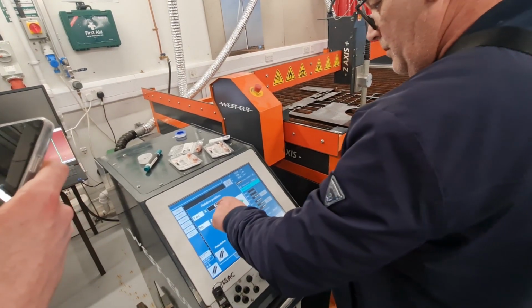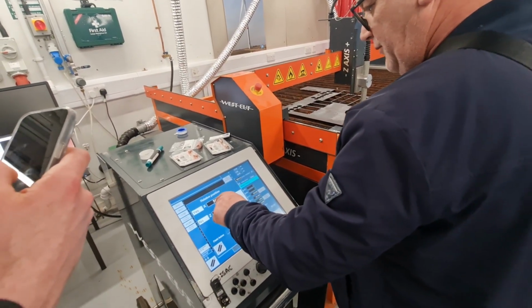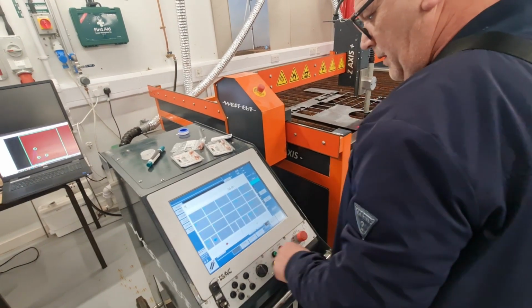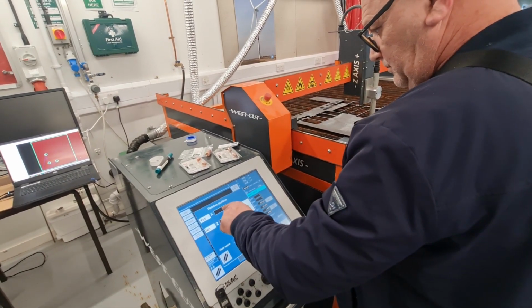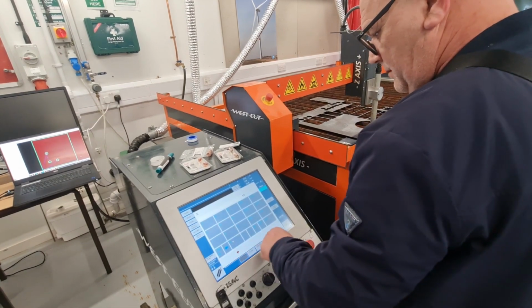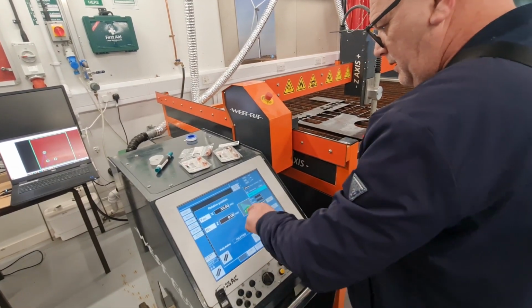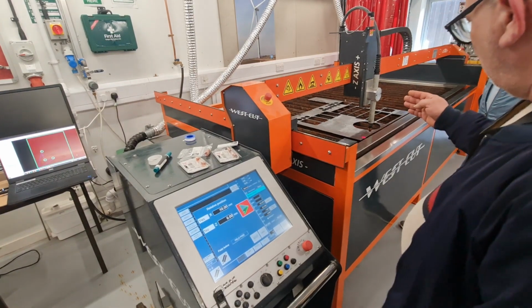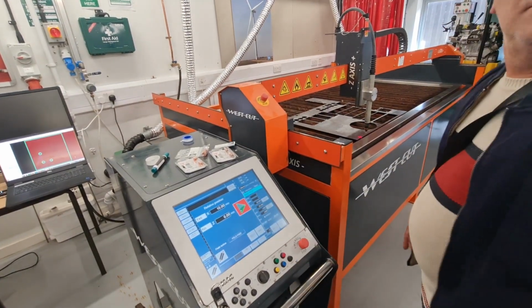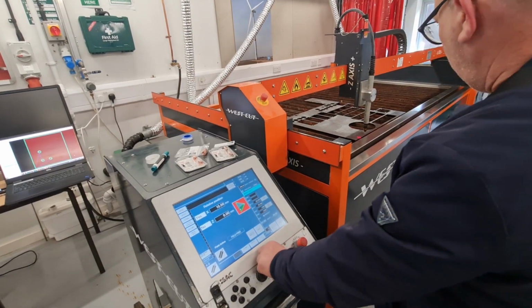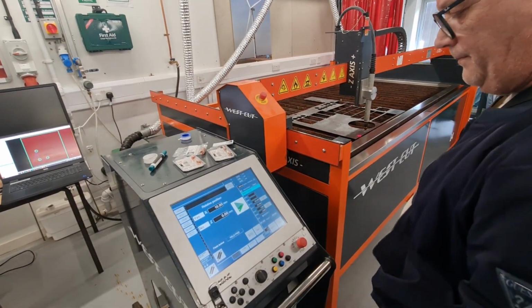Now, I will tell you the difference. If I go 10, what is it going to do? The machine is going to move 10 millimeter in that direction because it's relative. It will go like that.